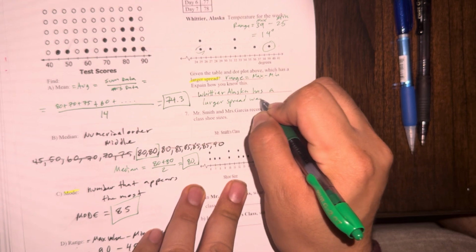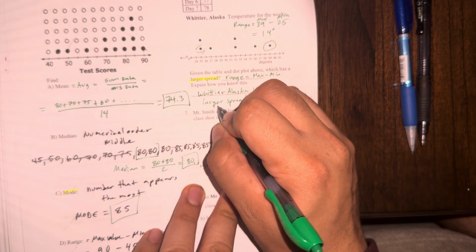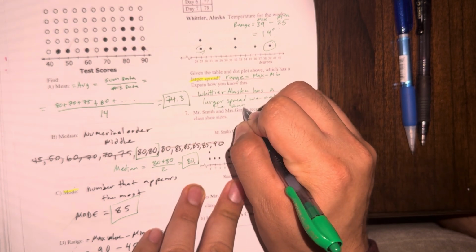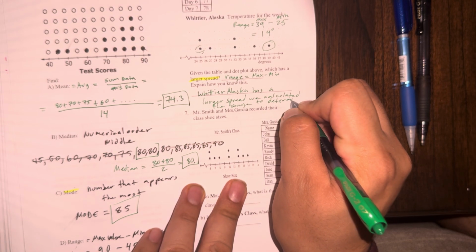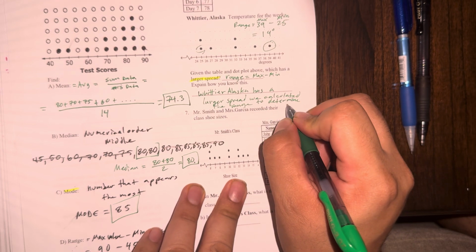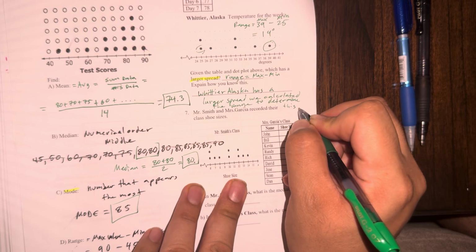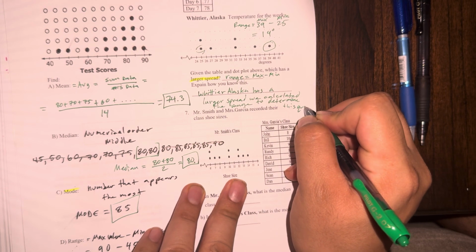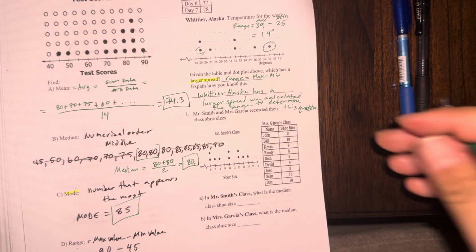We calculated the range to determine this question. Okay.